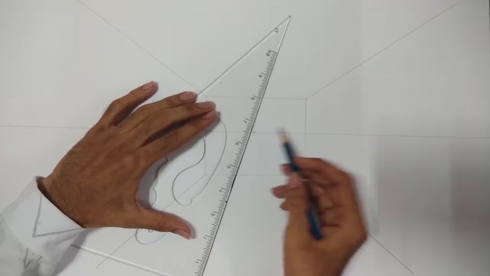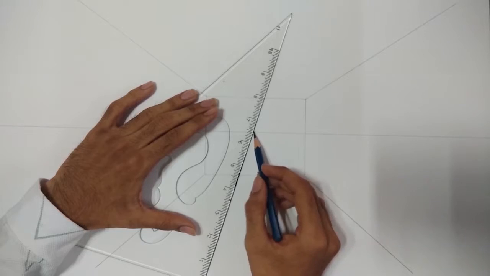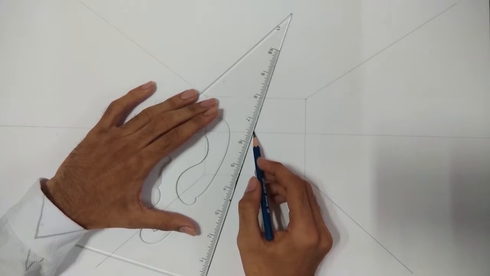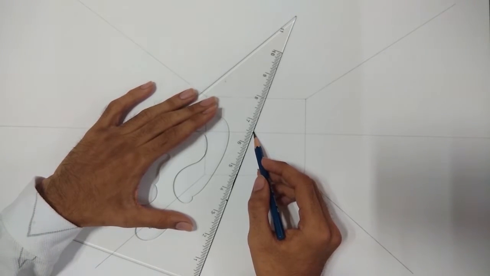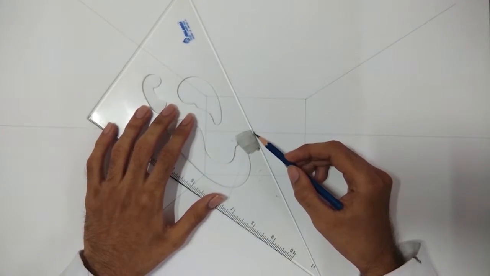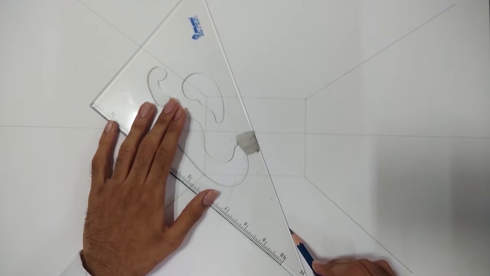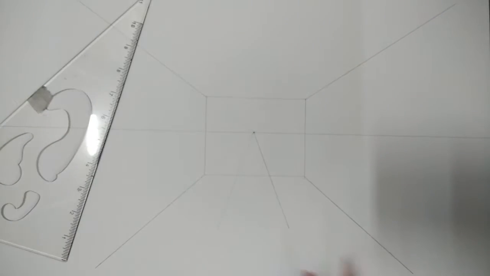To start with bed, just draw two diagonal lines from the vanishing point for the length of the bed.